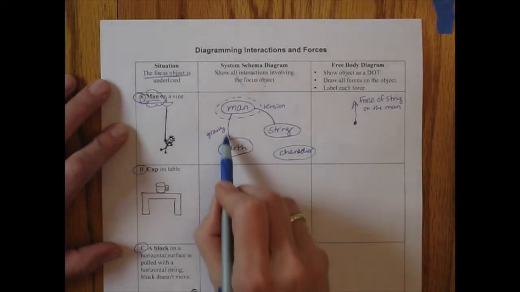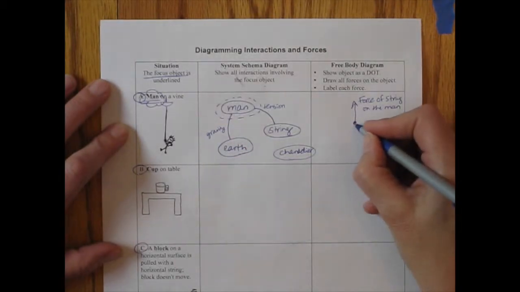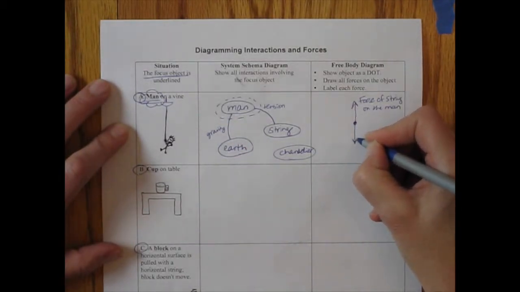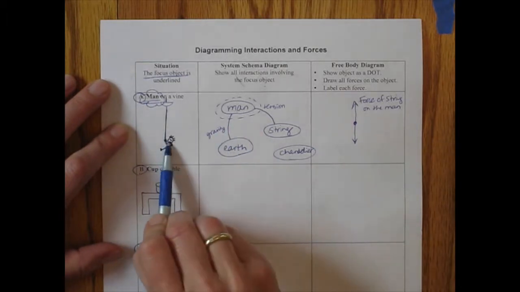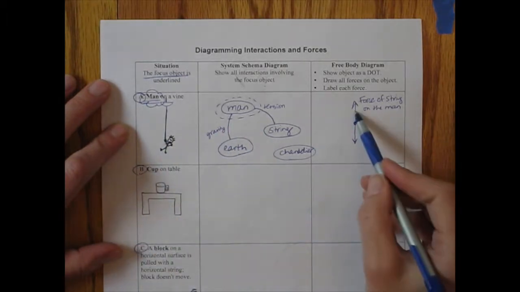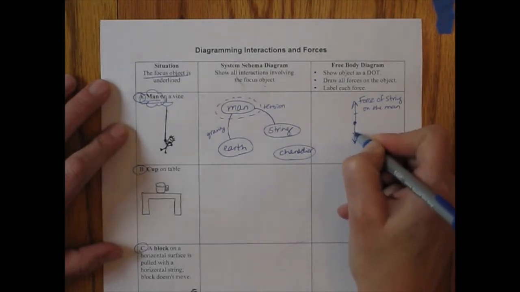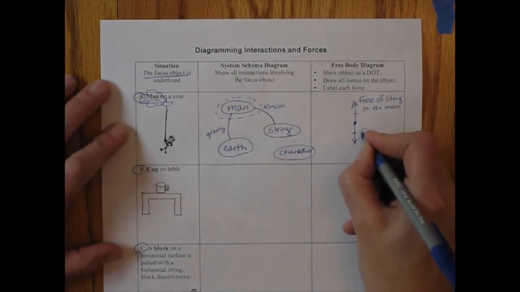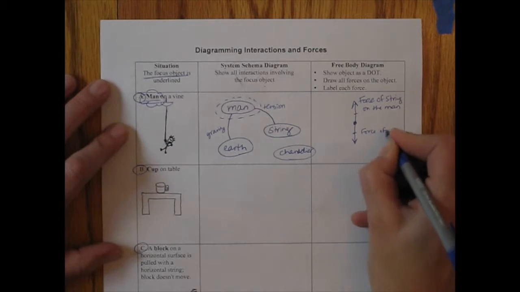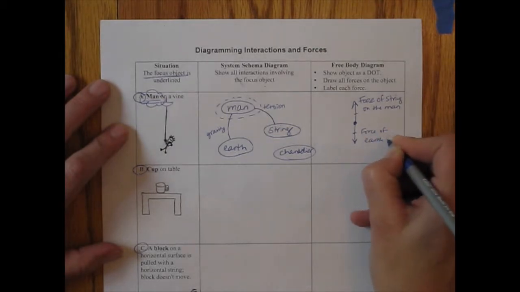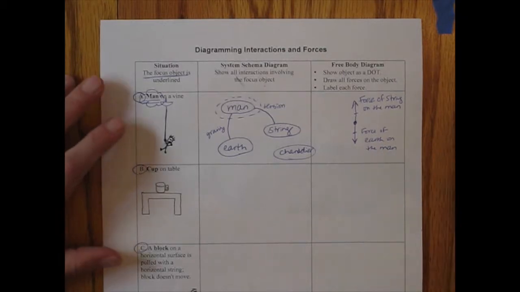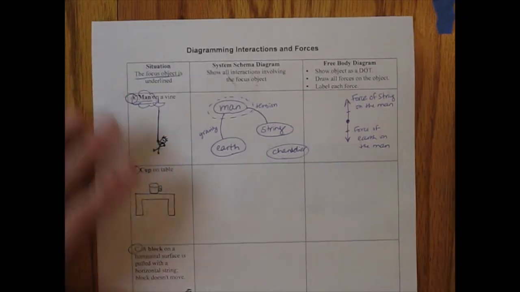And then I also have the force of the earth on the man. That's pulling downward. And because he's at rest, and there are only two forces, these forces have to have equal magnitudes. So this is the force of the earth on the man. Okay, so that is our free body diagram.